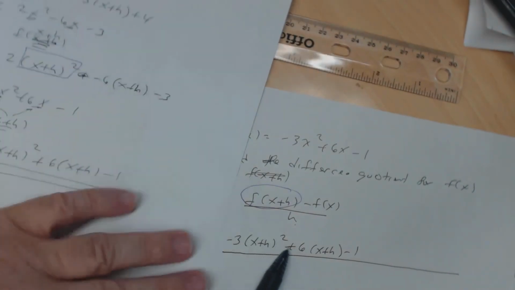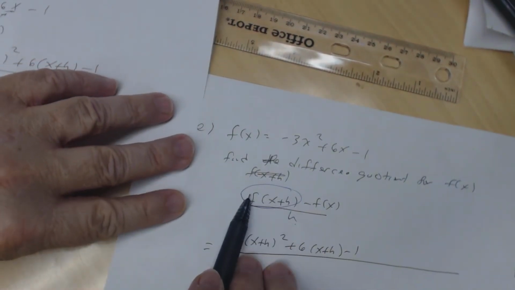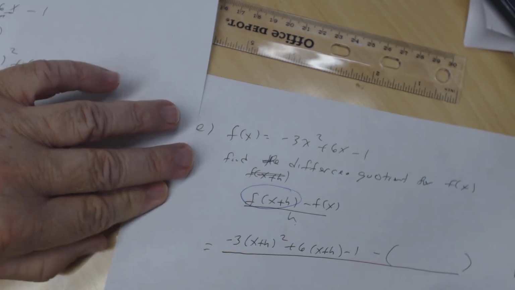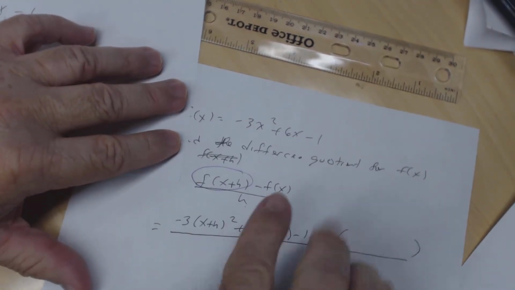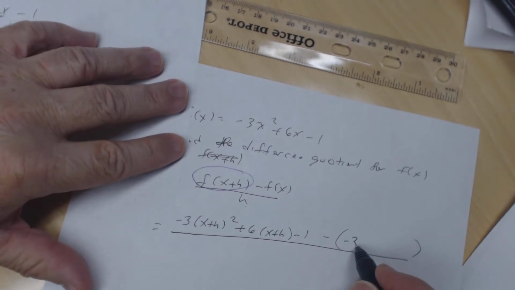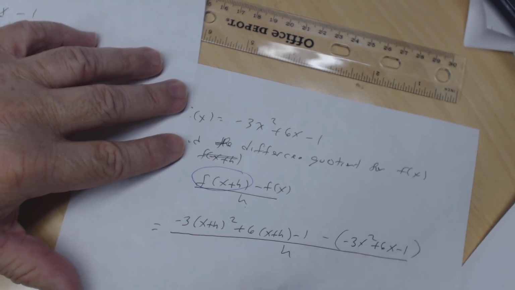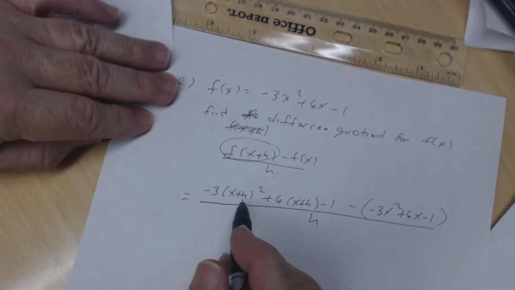Now remember, all this right here represents is what I have circled. The next step is you guys subtract your function. So subtract. So always do this. And my function is this. So negative 3x squared plus 6x minus 1 all over h.